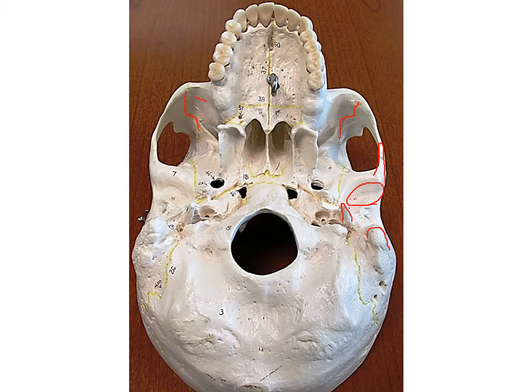Then this is a little outline of the suture or the joint. This part right here and this part right here belong to the maxilla. So these are referred to as the zygomatic process of the maxilla. Now, while we're talking about the maxilla, I want to talk about this part. The maxilla makes up the majority of what we refer to as the hard palate.